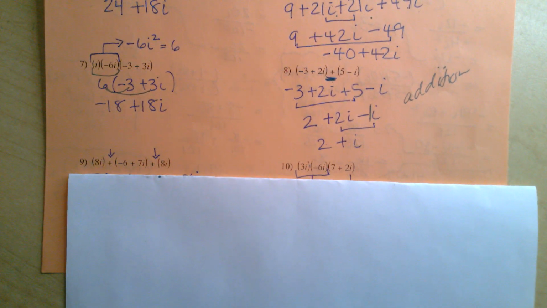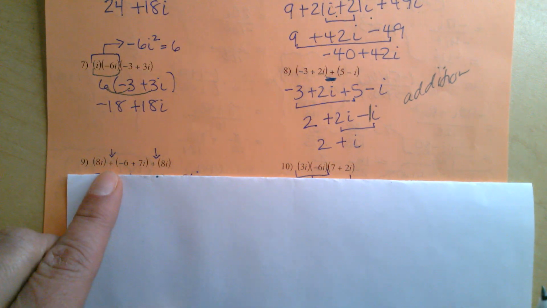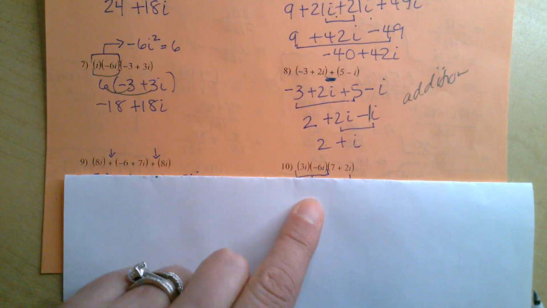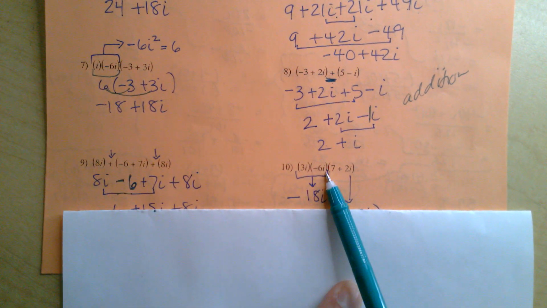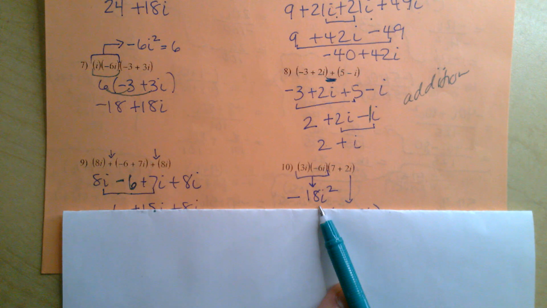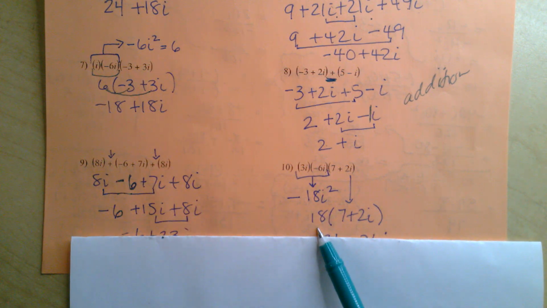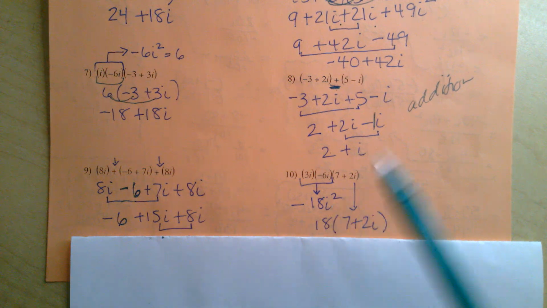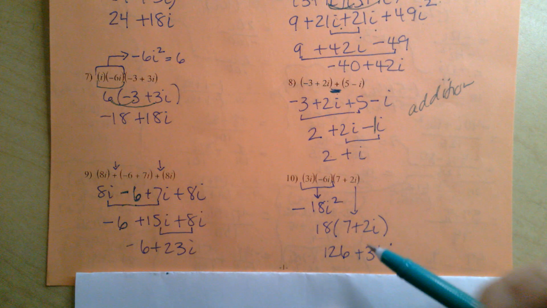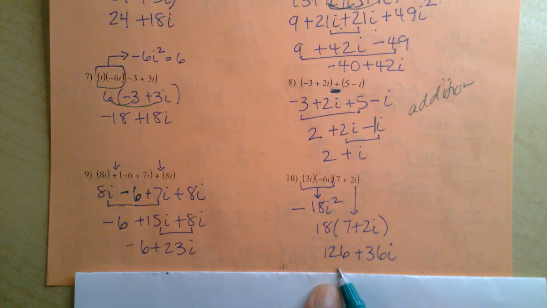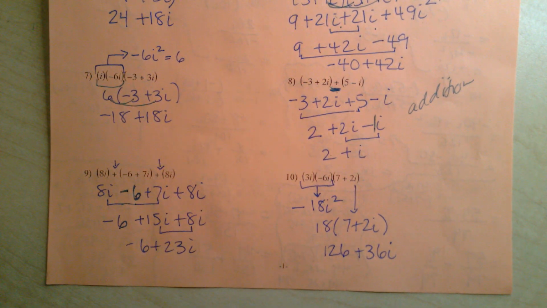Okay, number 10. What do we notice here? No addition or subtraction or division. Multiplication. So the first thing I did was multiply 3i times -6i. I got -18i squared. Changed that to +18. This dropped out. Brought down my 7 plus 2i. And now I'm going to do some multiplication. 18 times 7, 126. 18 times 2i, +36i. Here's my answer, 126 plus 36i.